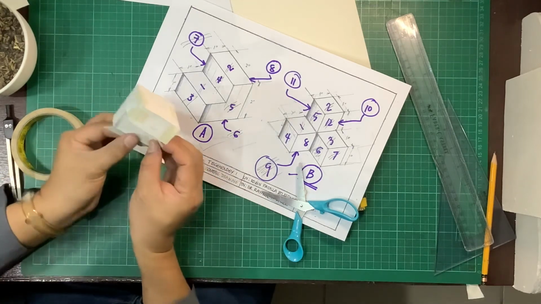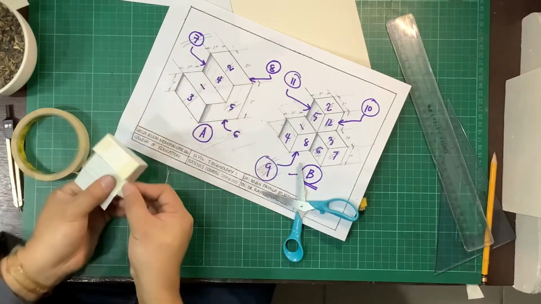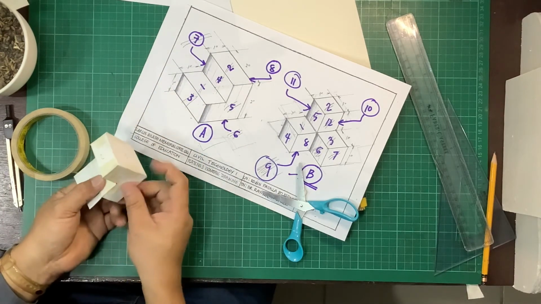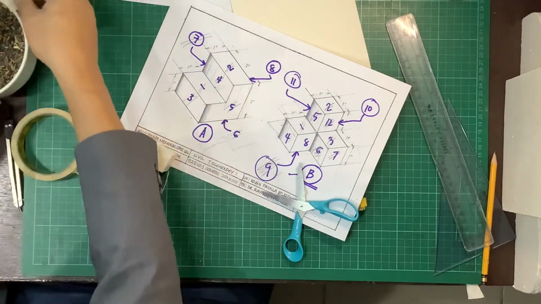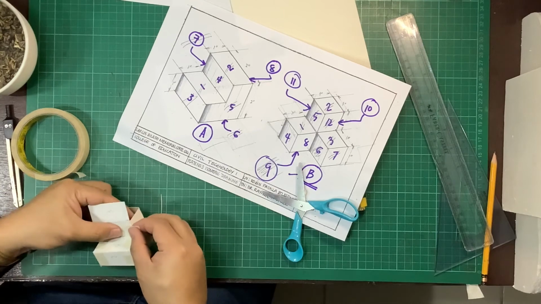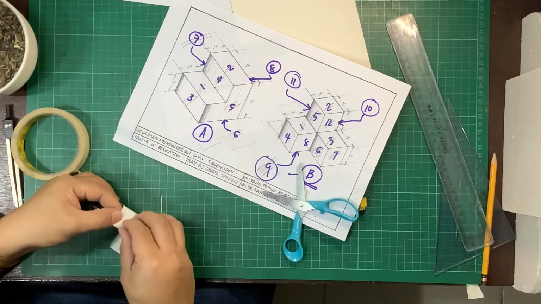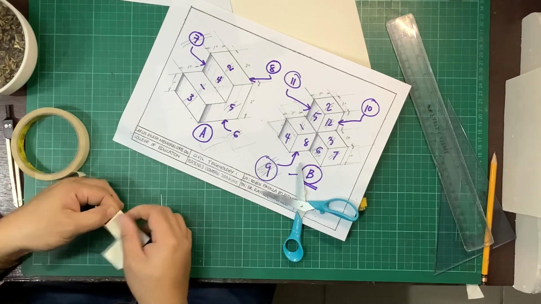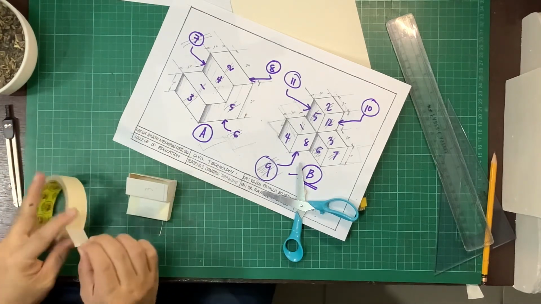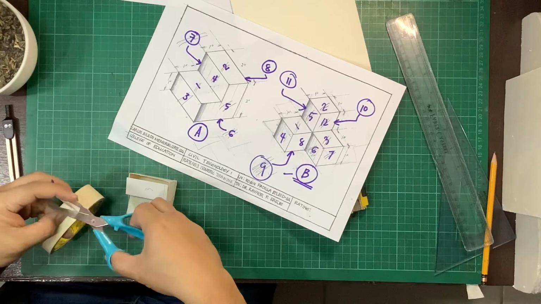Adjust a little to make it neat. Another one here. Okay, the last part. So maybe we could have 3.